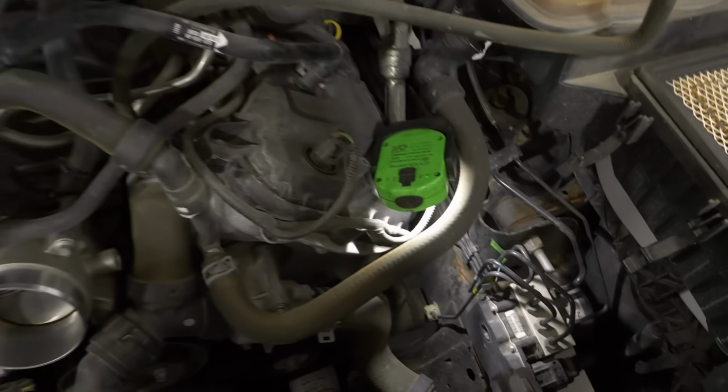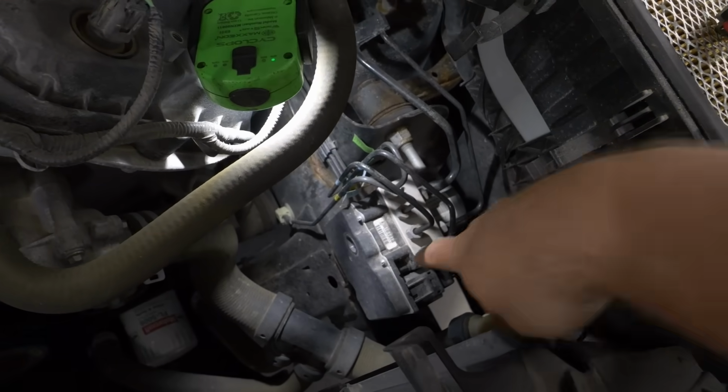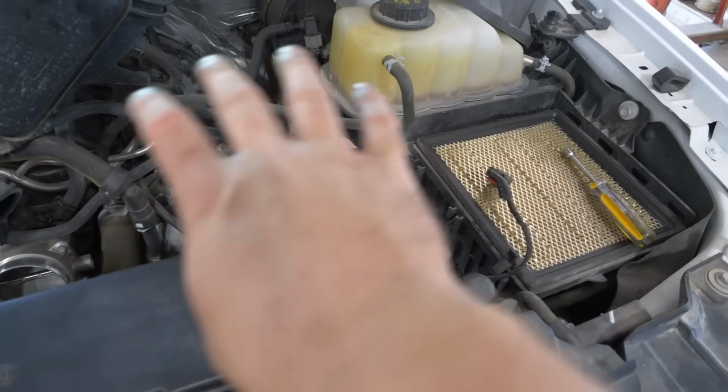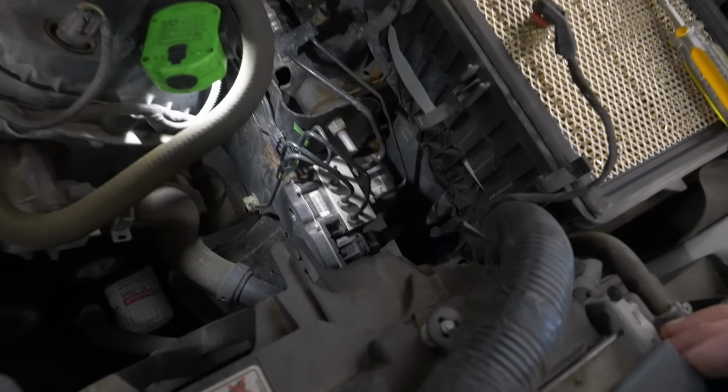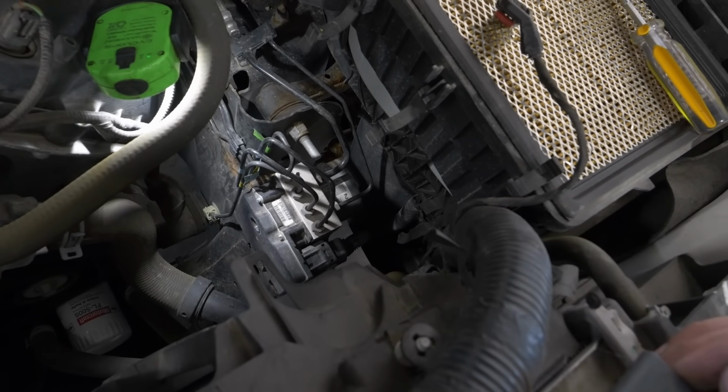I'm sure I'll regret saying this, but it doesn't look too bad. It's right here on the frame rail. All I did was pull off the kind of the intake snorkel. This truck's not too rusty. I think we got a pretty good chance at it.